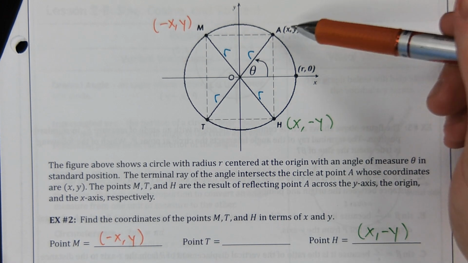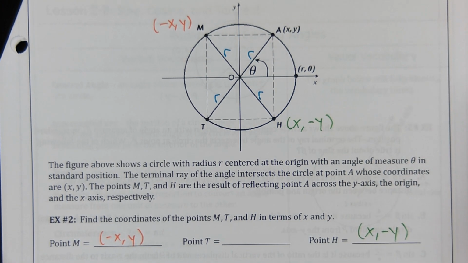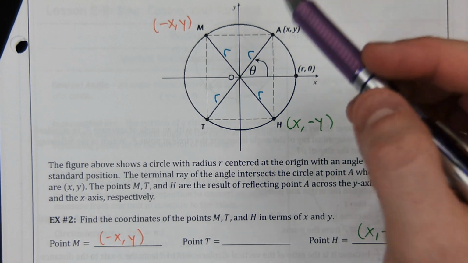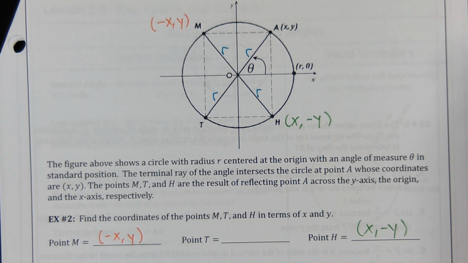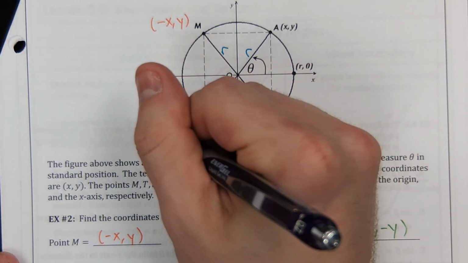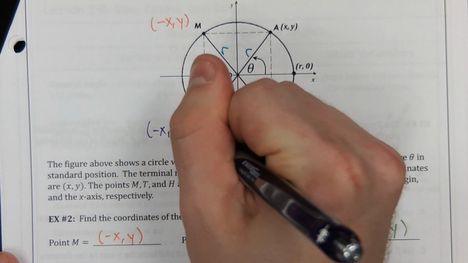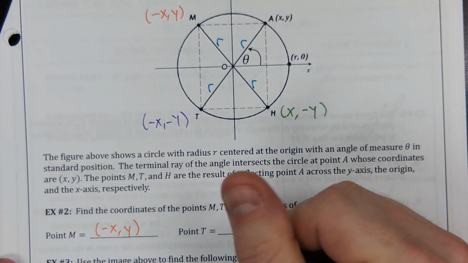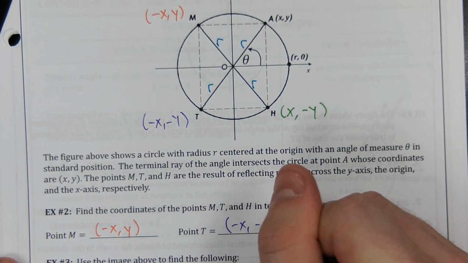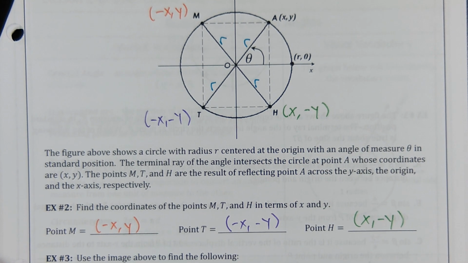You said when you went from A to H that it changed the sign on the y value, right? Does that mean everybody's comfortable with me saying if I go from M to T, I just change the sign on my y value? There it is.